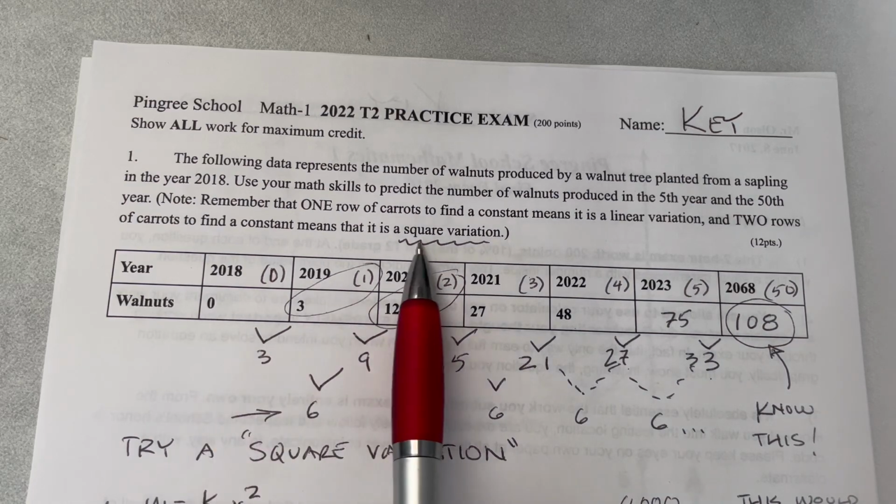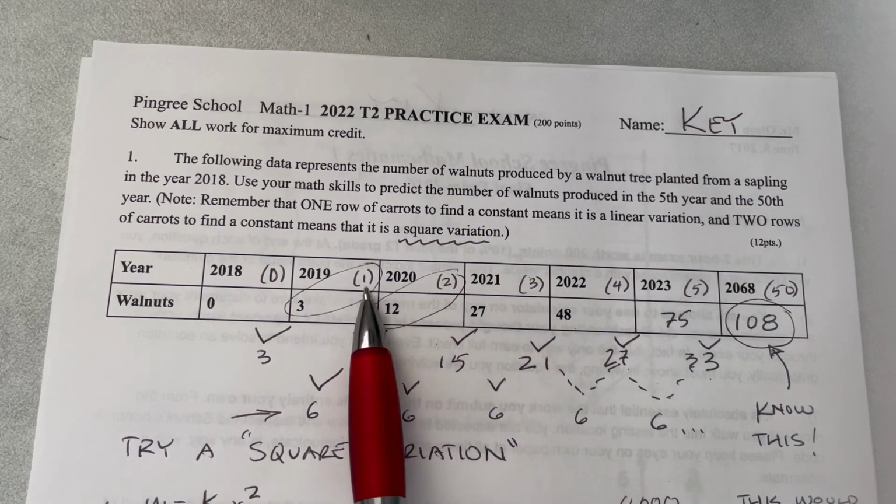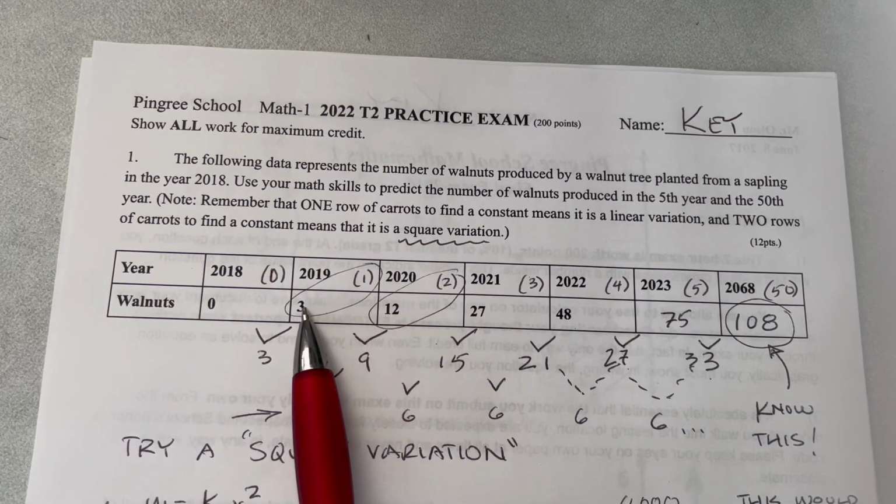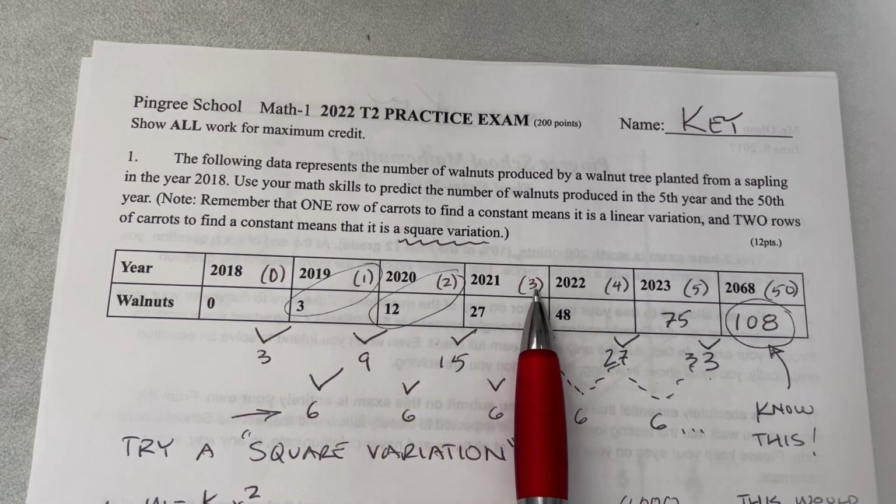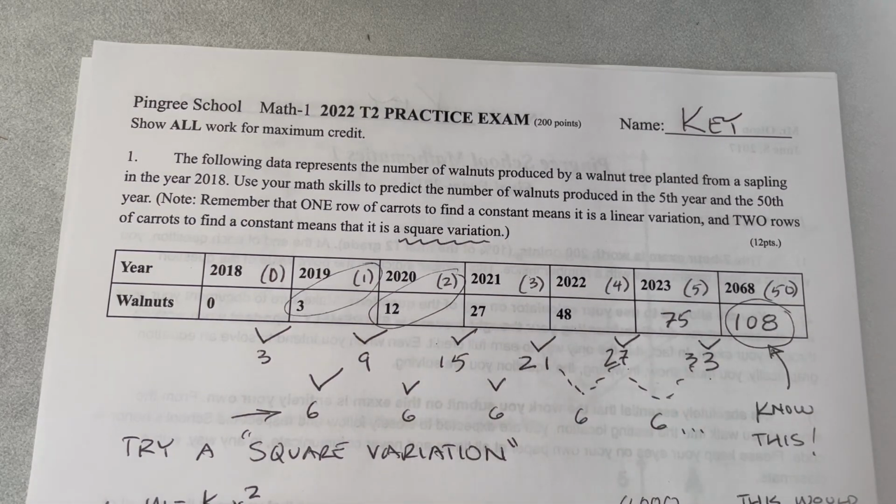But when they say up here that it's a square variation, you've got to go back and say, oh, in year 1 we got 3, or in year 2 we got 12. You could use any of these as data points to solve for k in our square variation, that walnuts is some constant k times x squared. When you plug in 1 or plug in 2 and check that you get 12 coming out, if we divide both sides by 2 squared or 4, we get k equals 3. No matter which data point we use, we'll get k equals 3.